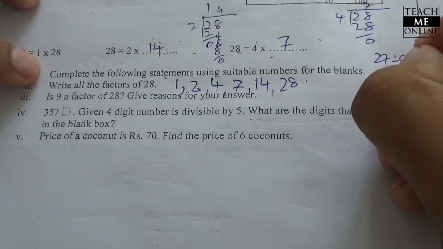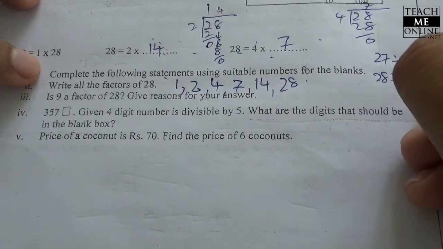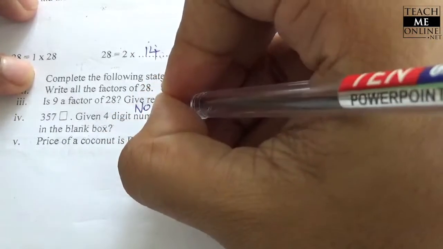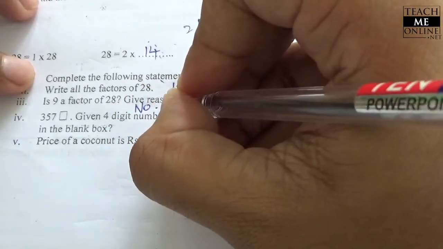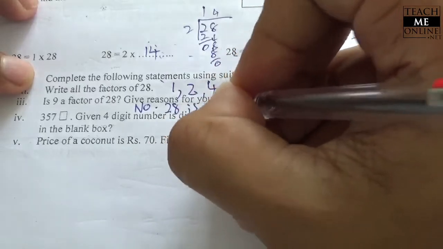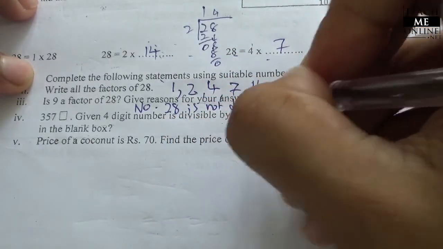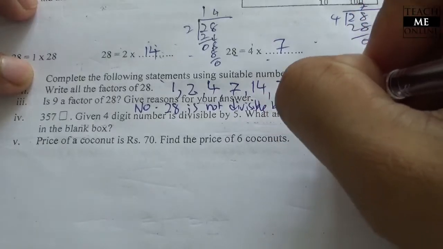If you divide 28 by 9, we get 3 and remainder 1. So the answer is no. 28 is not divisible by 9 exactly.